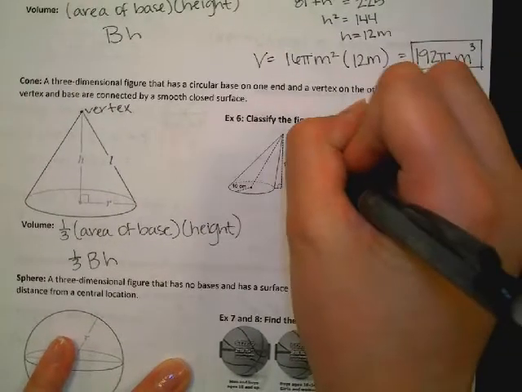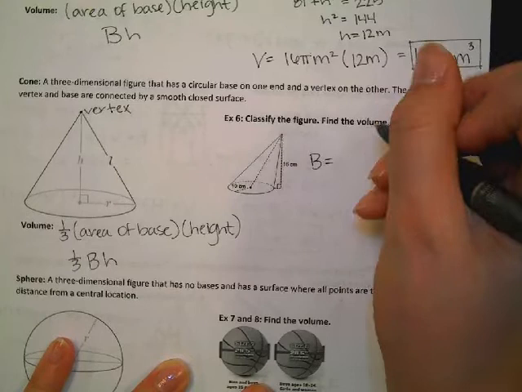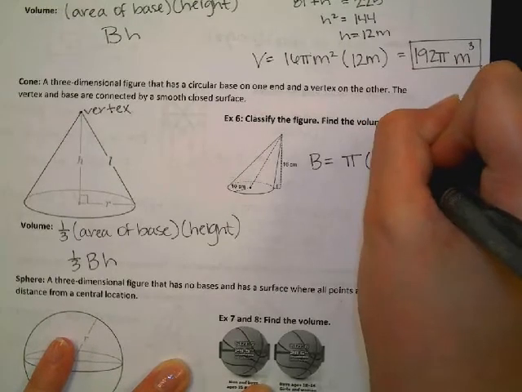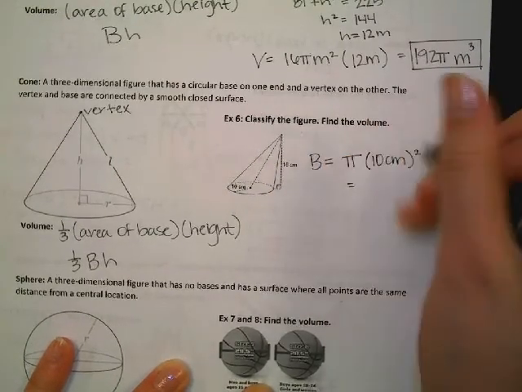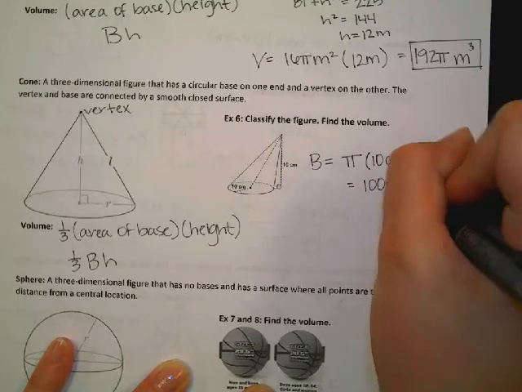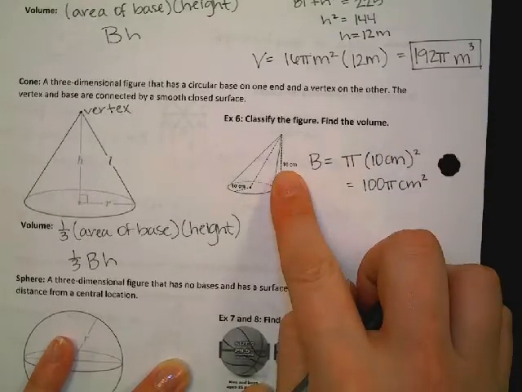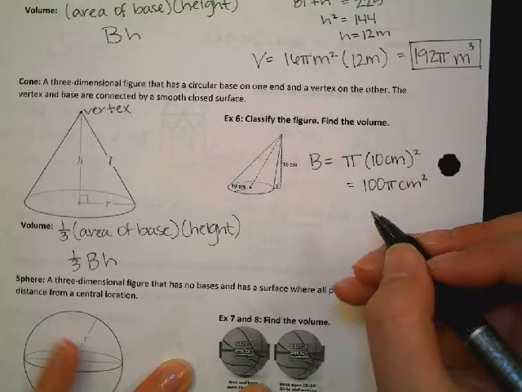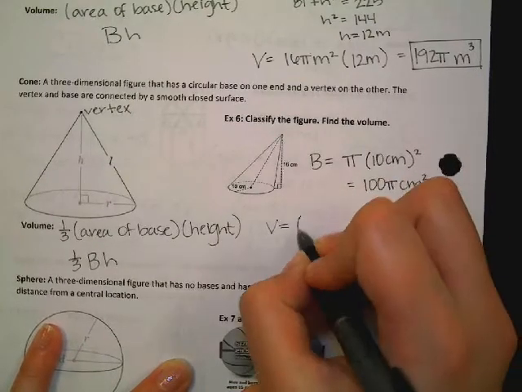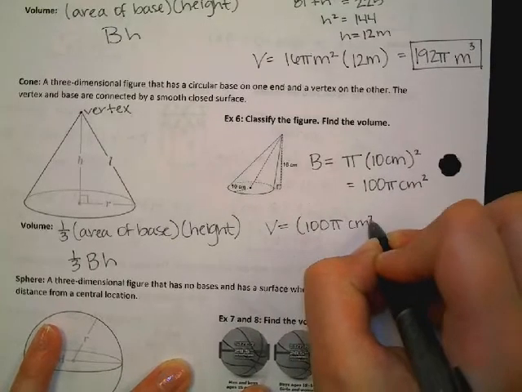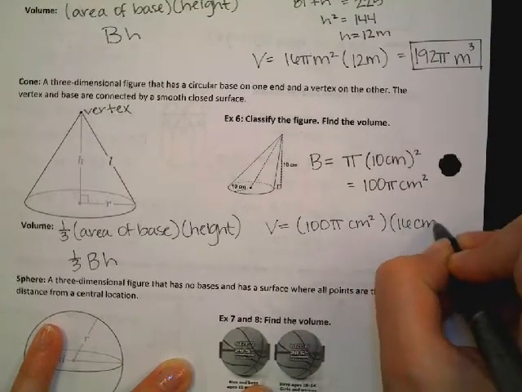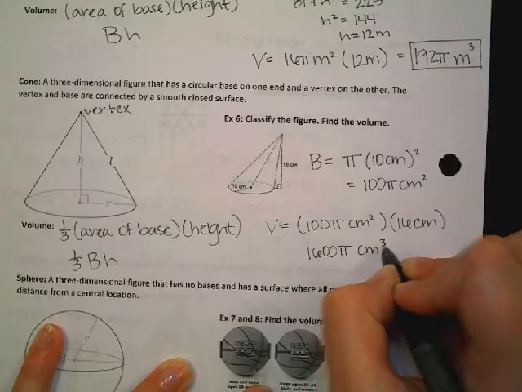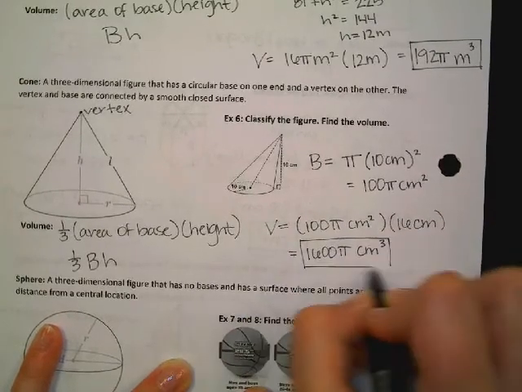So here we're going to go ahead and find the area of the base, which again is a circle. So I'm going to say pi times r squared, so times 10 centimeters squared. And so I have 10 times 10 is 100, so I have 100 pi centimeters squared. And then this time they gave you the height. They drew it outside so you could see that it really is how tall it is from the base to the vertex there. So the volume is going to be the area of the base multiplied by the height. And 16 times 100 is 1600 pi centimeters cubed. So there is our volume.